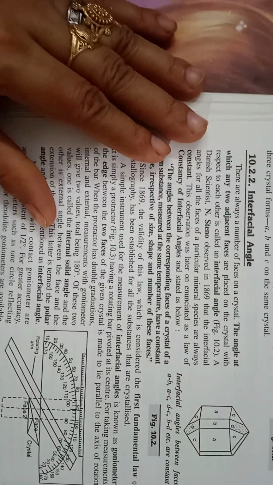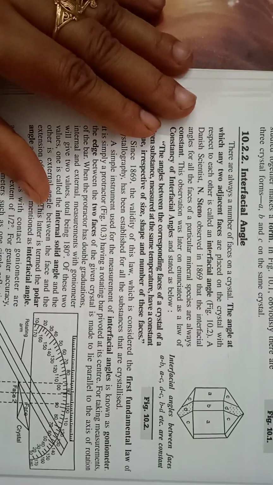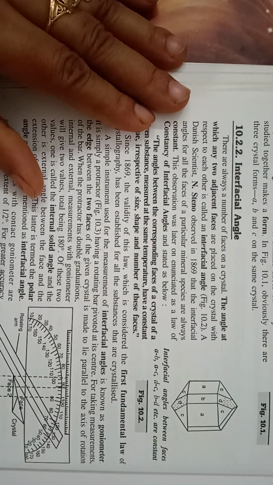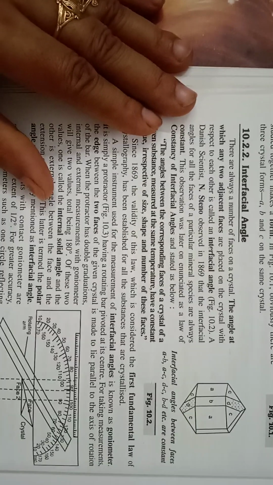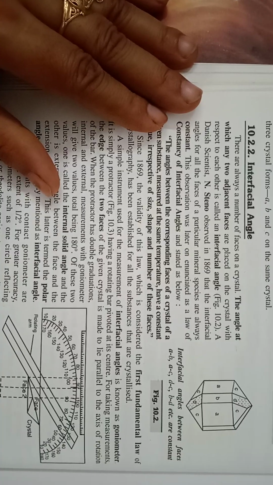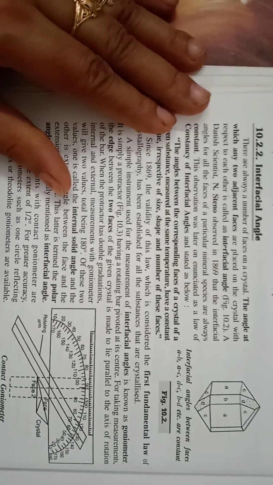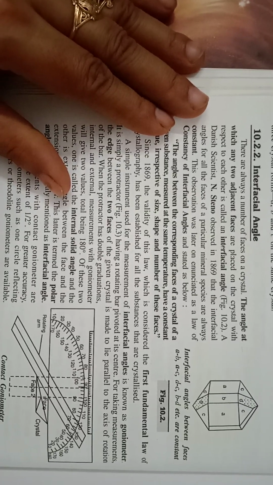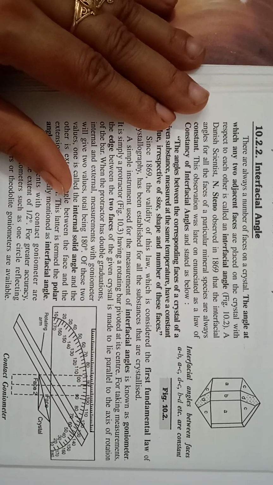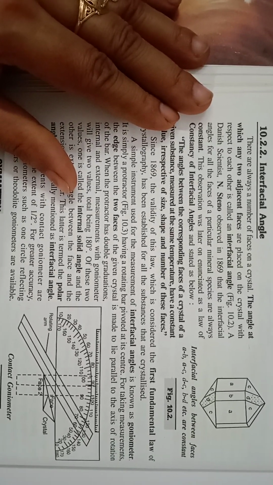Interfacial angles. There are always a number of faces on a crystal. The angle at which any two adjacent faces are placed on the crystal with respect to each other is called an interfacial angle. A Danish scientist, Steno, observed in 1669 that the interfacial angles for all the faces of a particular mineral species are always constant.